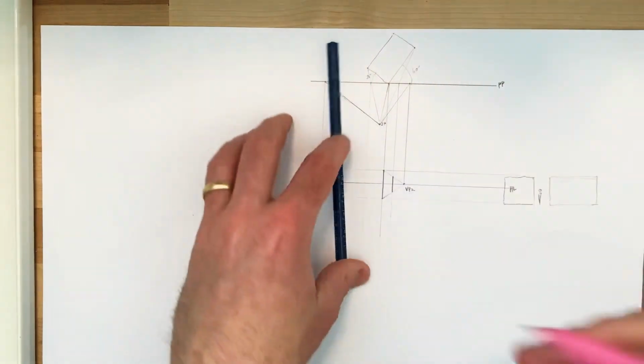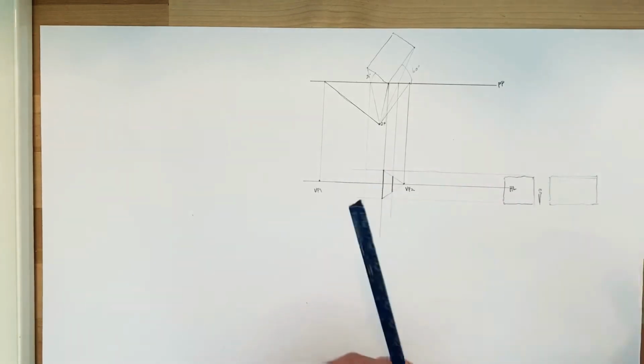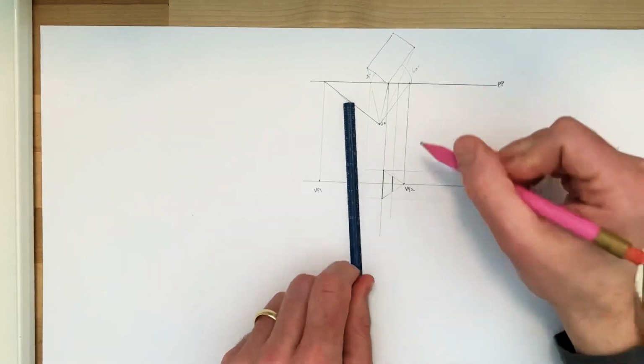Again, I'm doing this all very quick and easy. When you do this, you're going to have a big T-square, and you're going to make sure these lines are dead on parallel with each other.